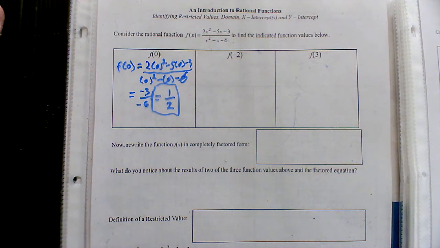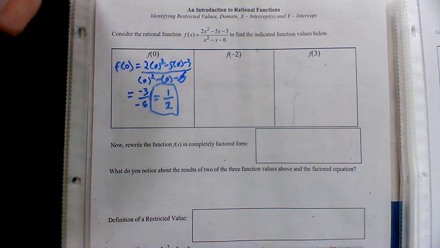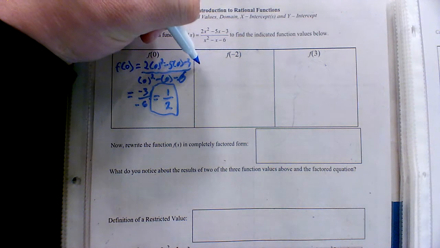So once you finish the first one, you can check your answer up on the board. Then we're going to do the same thing for -2 and 3.